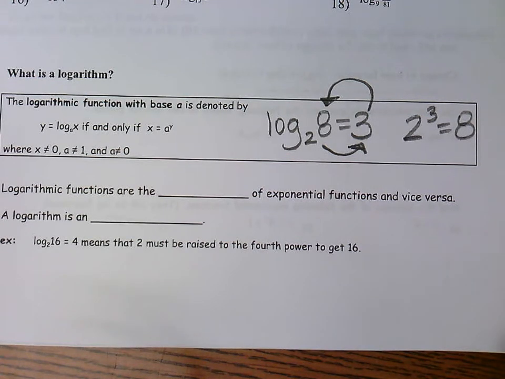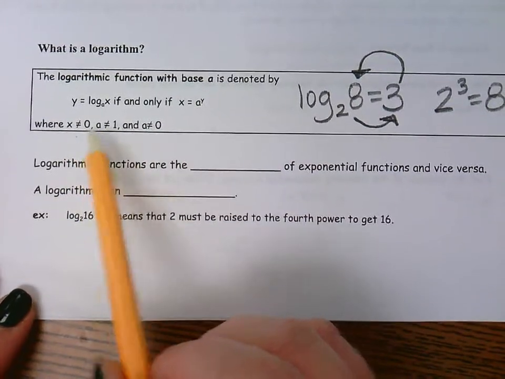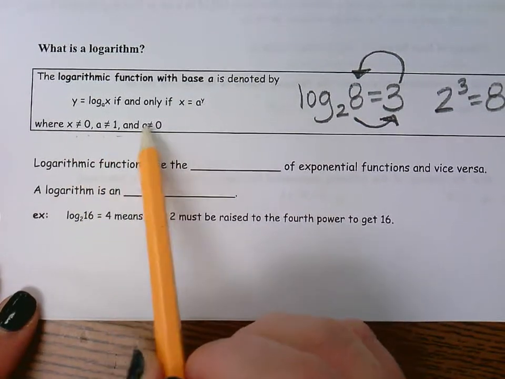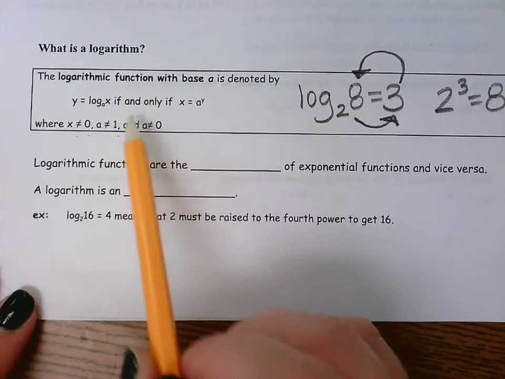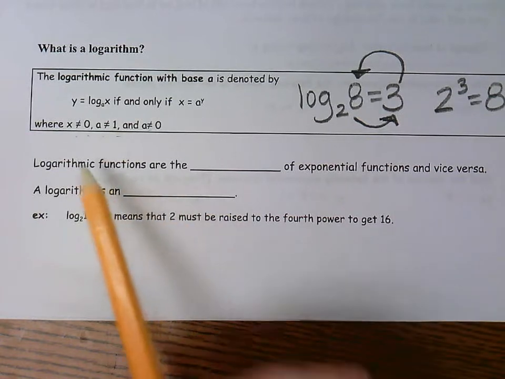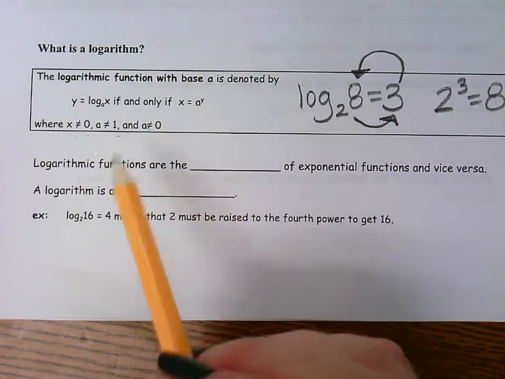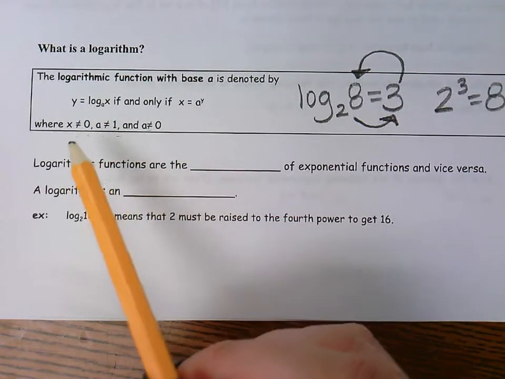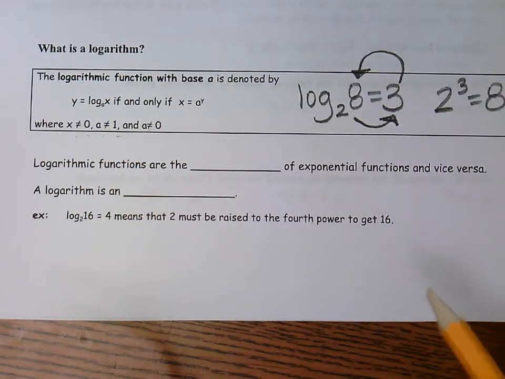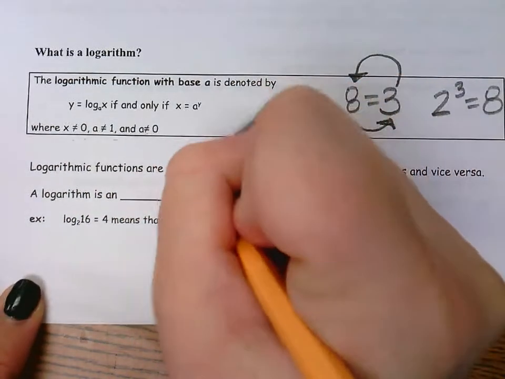to go between them. And it just says that x can never equal 0, a can never equal 1, and a cannot equal 0. So your base of your function, it wouldn't make sense if it was 1, because 1 to any power is always 1. X can't be 0. That's going to come into play when we graph logs. There's going to be an asymptote there, kind of like there's an asymptote at y equals 0 for the exponential functions.